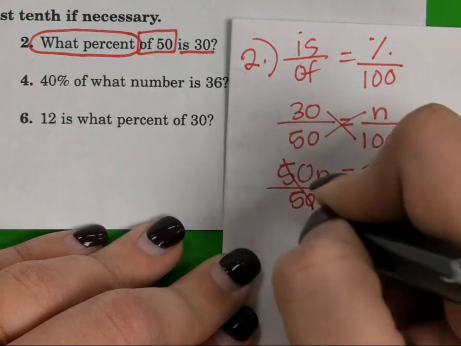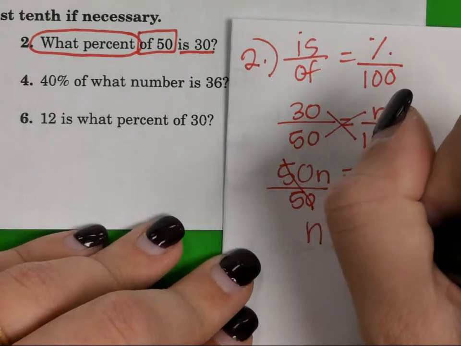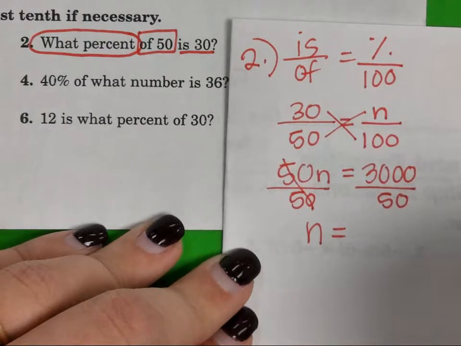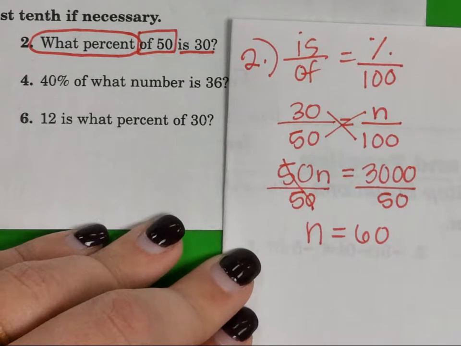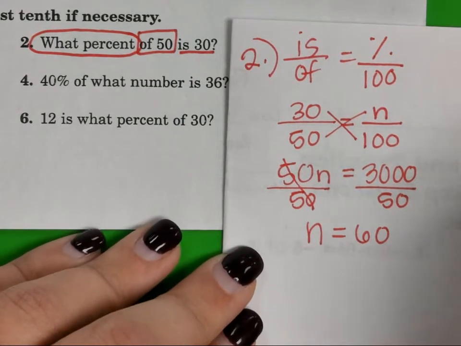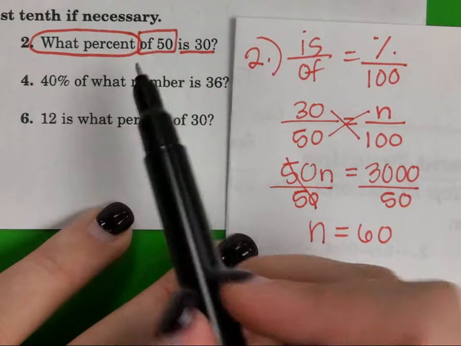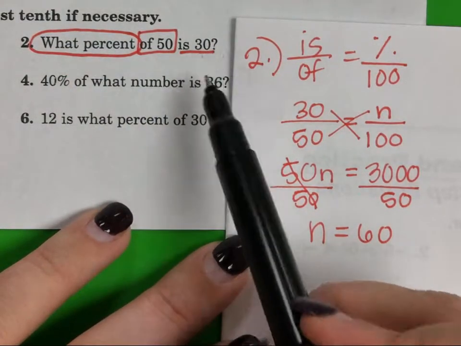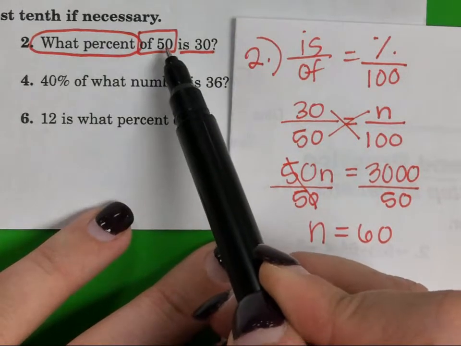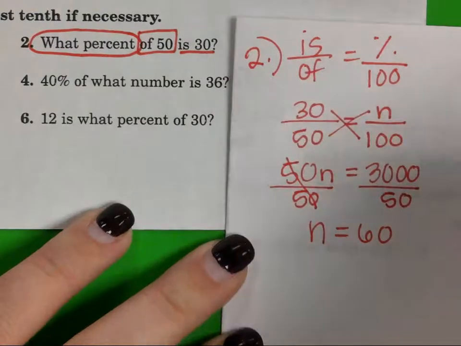And these cancel, leaving me with n equals 60. Thank you, Jabori. So that means that 60% of 50 is 30. Or you can flip it around and say 30 is 60% of 50. Either way, okay?